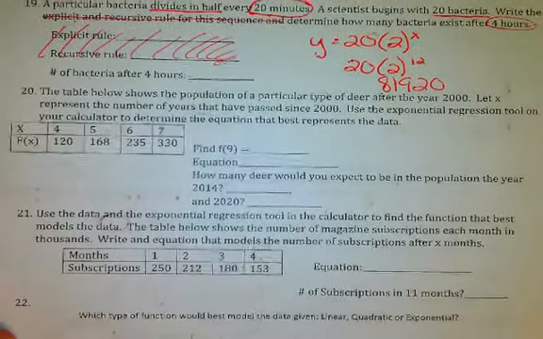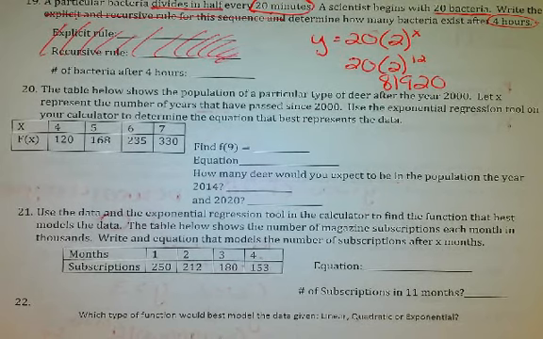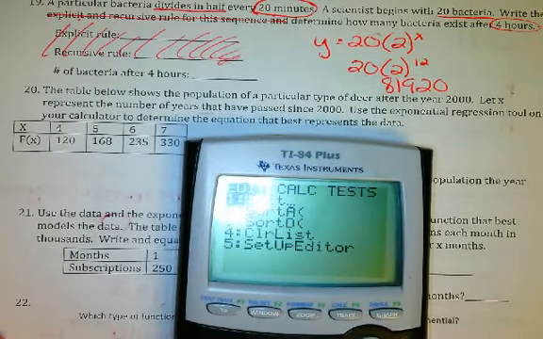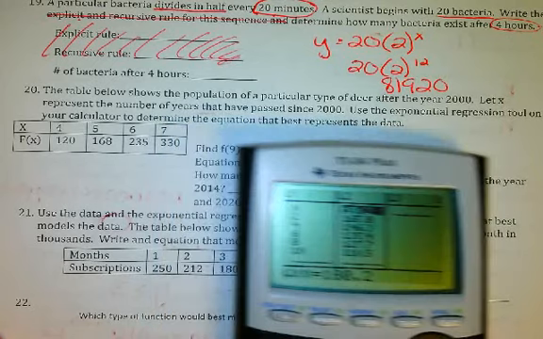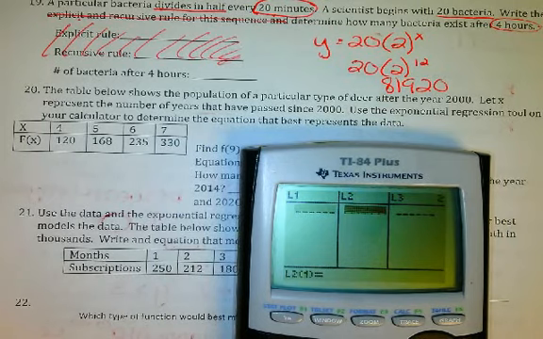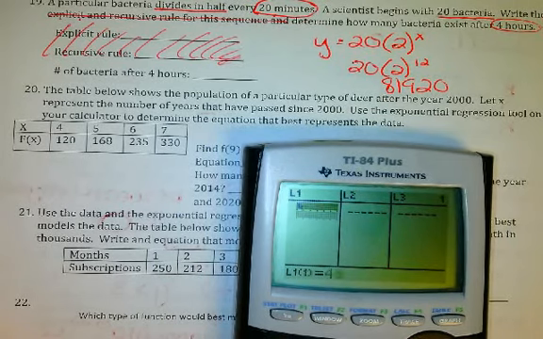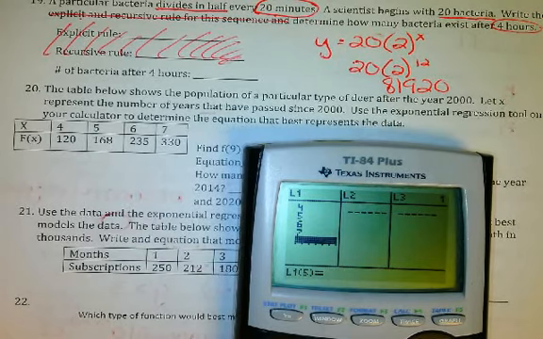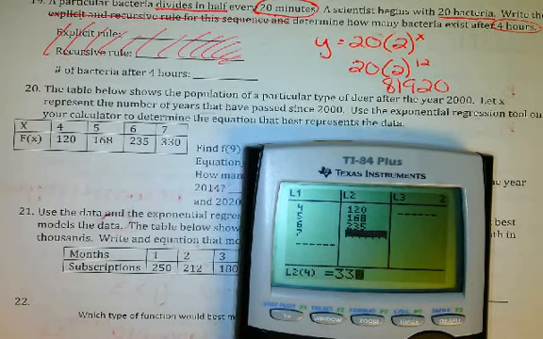Okay, on the next one, I'm only going to do one of these because you should be able to do this. We've been doing recursive since Algebra 1. All right, so what I'm going to do is go to my table. I just did stat edit. And first let me clear all this out. Okay, and then I'm just going to start putting everything in. So I've got 4, 5, 6, 7. And then over here I'm going to put in 120, 168, 235, and 330. Okay, now it tells me to do an exponential regression.